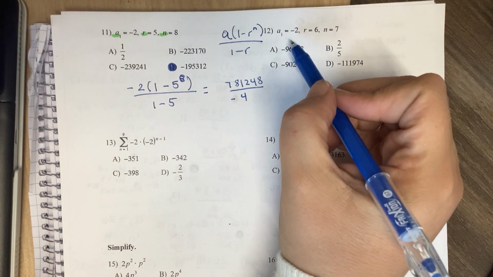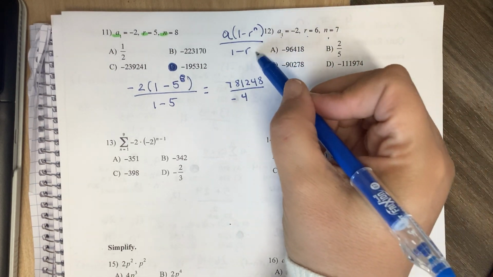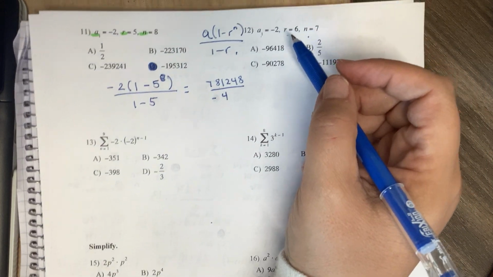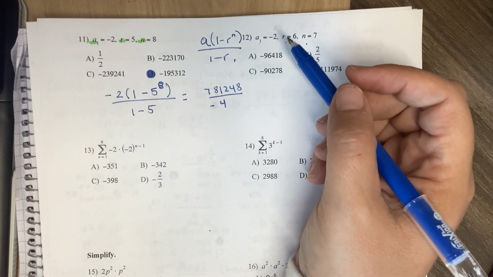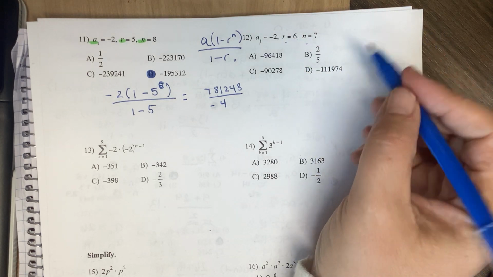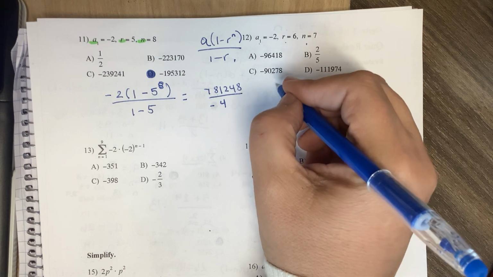So here, we're given A, R, and N. Are we going to use this formula or the other one? It's the gray one. So our A is negative 2.